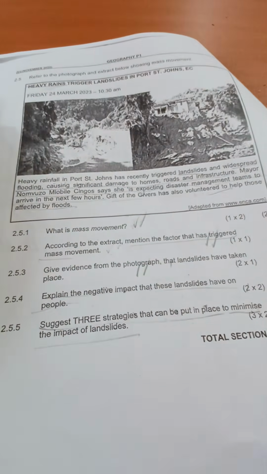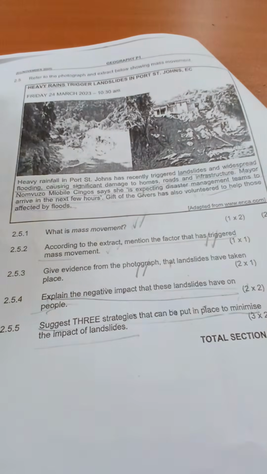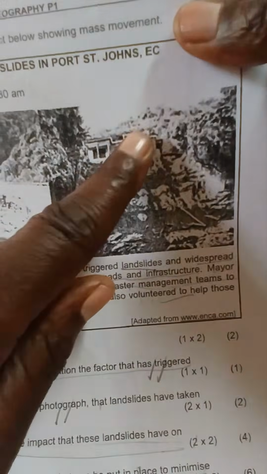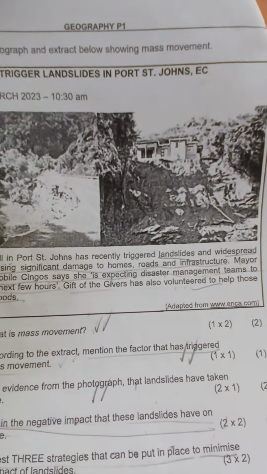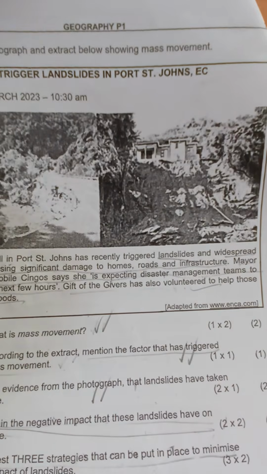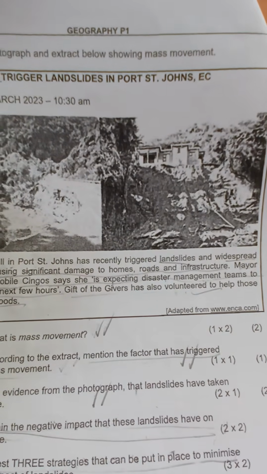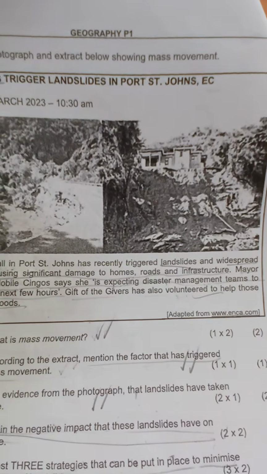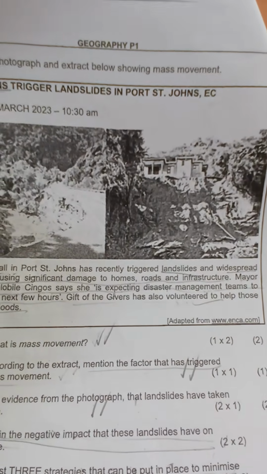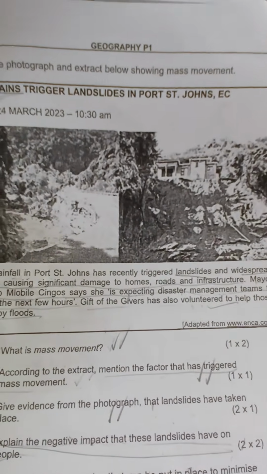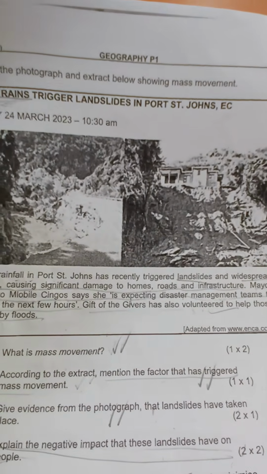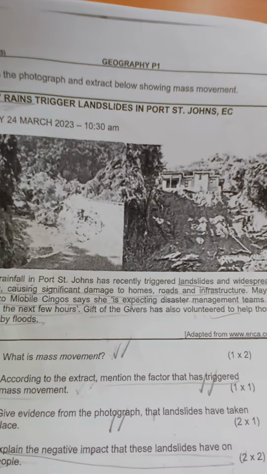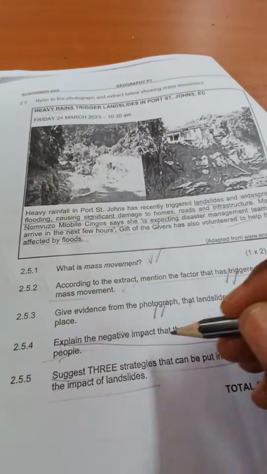Explain the negative impact that the landslides have on the people. What is likely to happen? Houses and properties can be damaged. That's a negative impact on the people. Road closures force road users to take long detours or long journeys when they are moving from one place to another. Underground pipes can be damaged, leading to water shortages, or pollution, with water being contaminated and resulting in different waterborne diseases. People may struggle to access essential services, people may get injured and even lose their lives. So that is for 2.5.4.